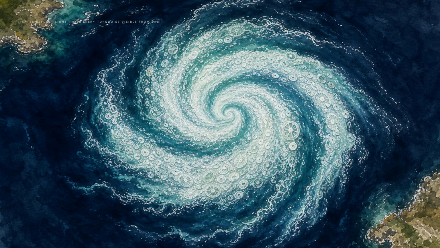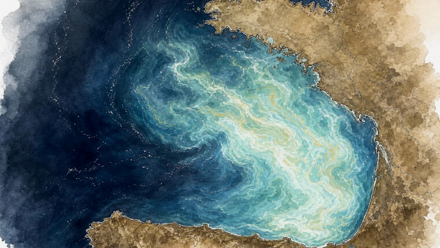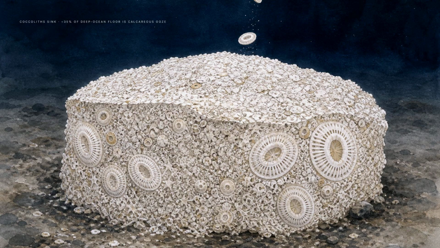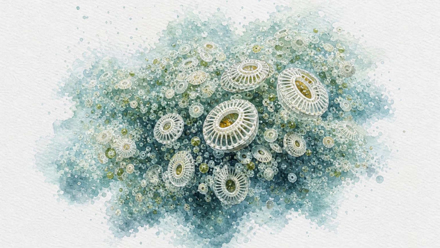The plates reflect light, and a coccolithophore bloom turns the ocean a pale milky turquoise that satellites photograph easily from orbit. A single bloom event can cover more than 100,000 square kilometers. When the cell dies, the coccoliths sink. They settle on the sea floor as part of the pale calcareous ooze that covers roughly 35% of the deep ocean floor. The scale of what coccolithophores do is difficult to hold in mind at first.